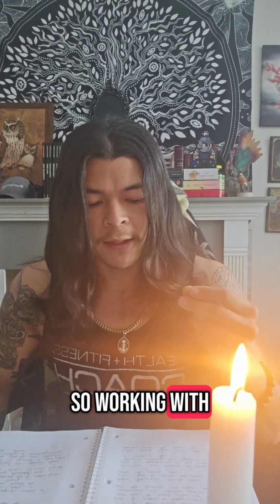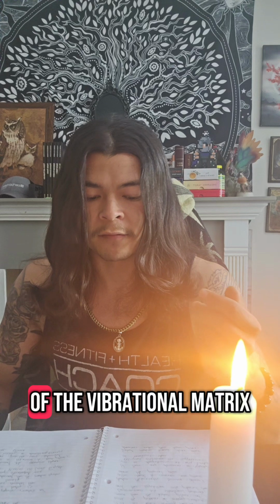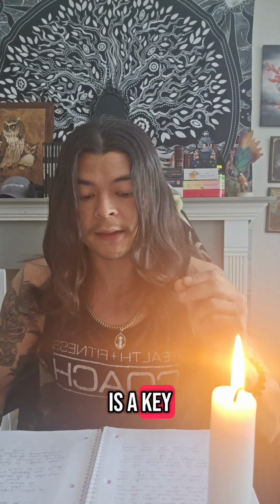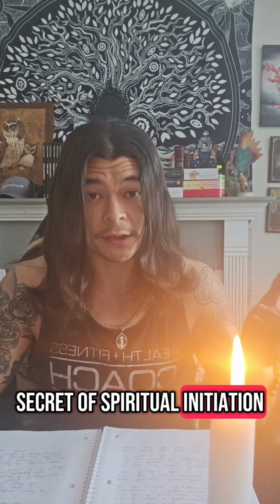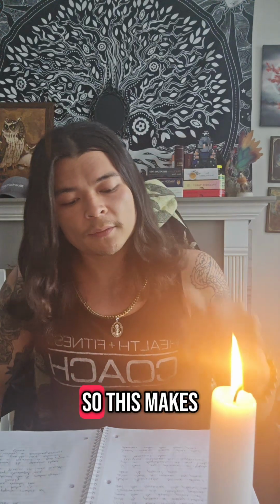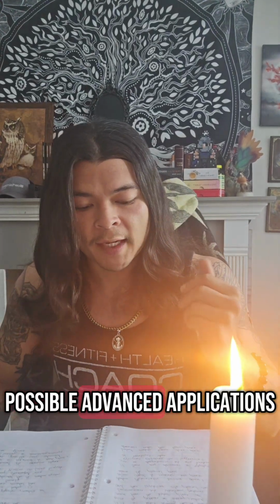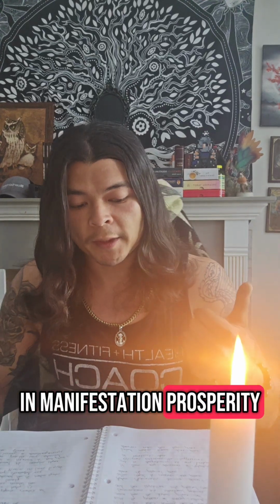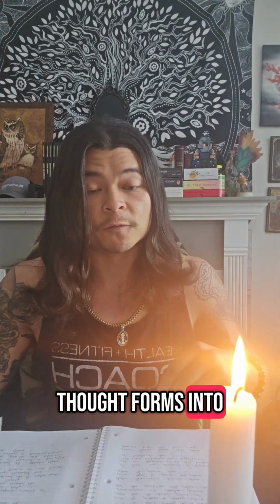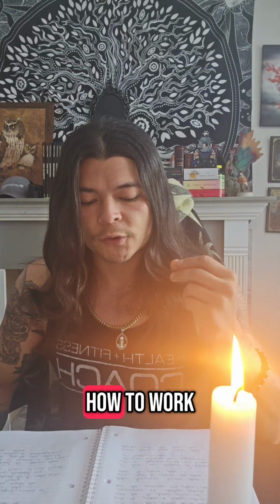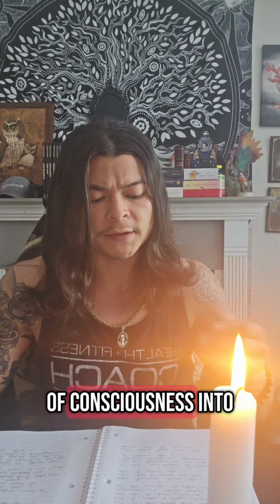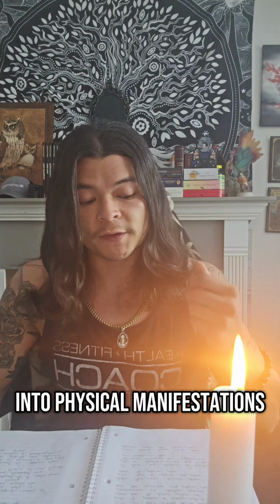Working with higher planes along with the net of the vibrational matrix is a key secret of spiritual initiation. This makes possible advanced applications in manifestation, prosperity, work, and materialization of energy and thought forms into physical reality. So it is all about knowing how to work with the patterns of energy which move from the higher planes of consciousness into vibrational matrices and then crystallize into physical manifestations.